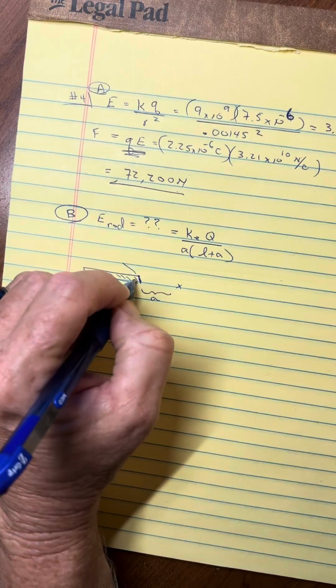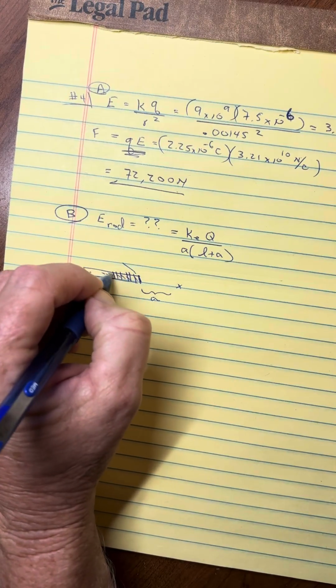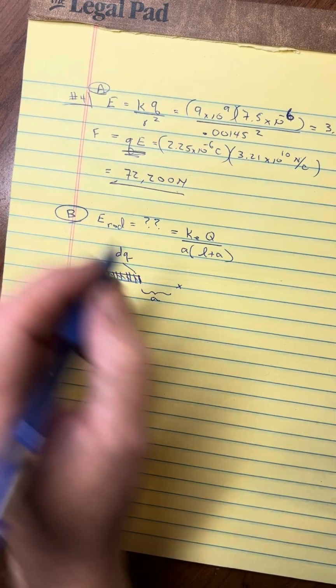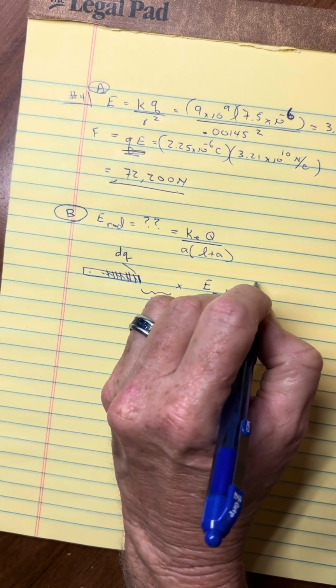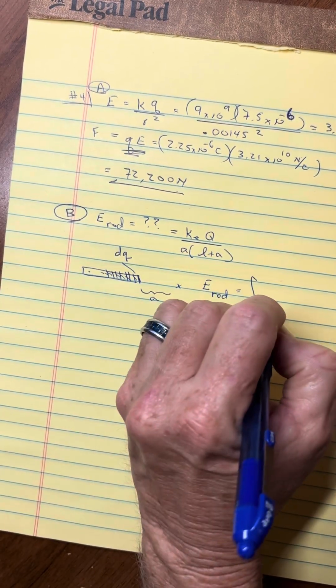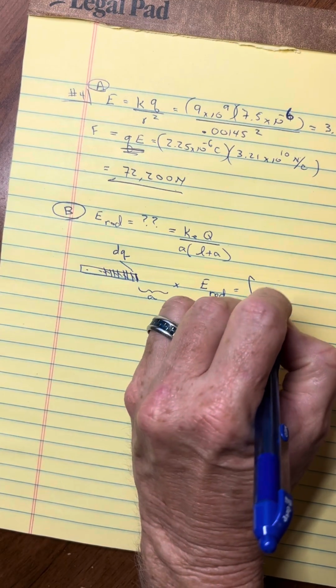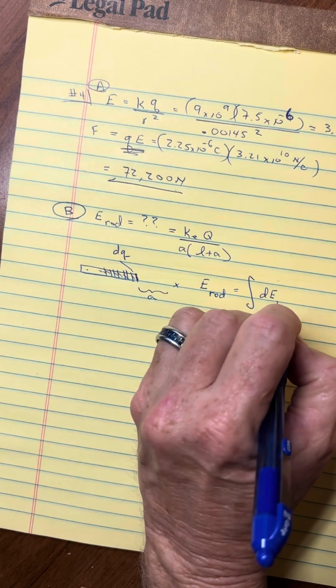I could think of each little chunk of this rod as having a charge dq, and then I could say the electric field from the rod is the summation of the little tiny electric field from a point.